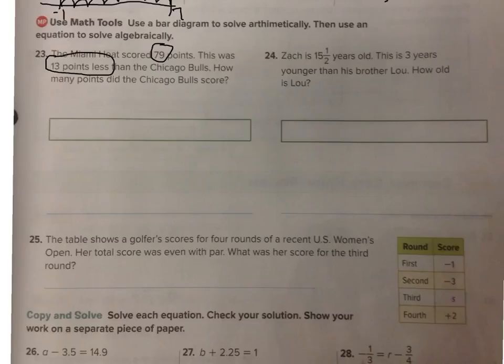So you can write your equations two different ways. So we can have 79 plus the 13, because since we know we want to add that, since 79 is 13 points less than what the other team scored. And so we can equal that to our variable S, or it can be any letter that you desire.